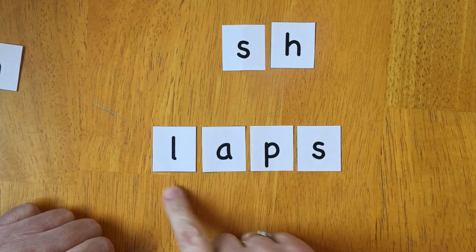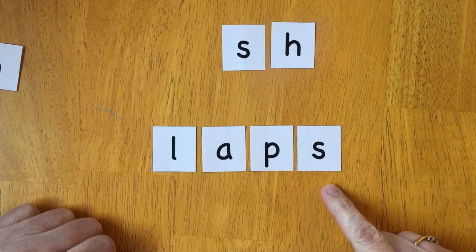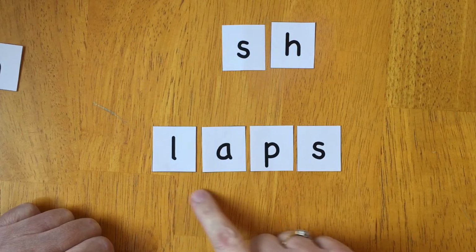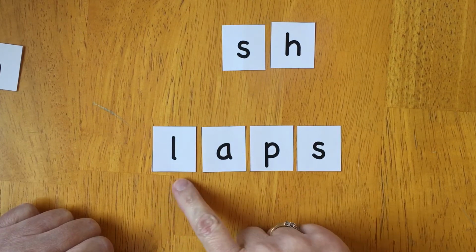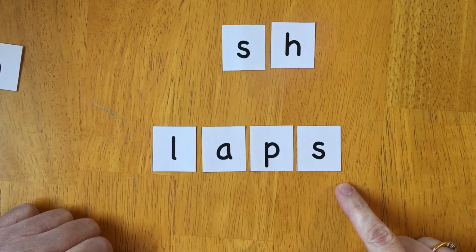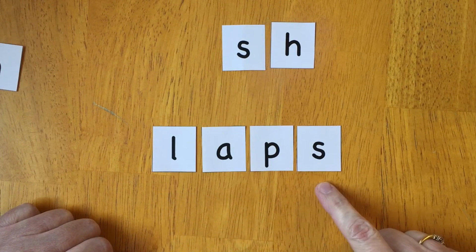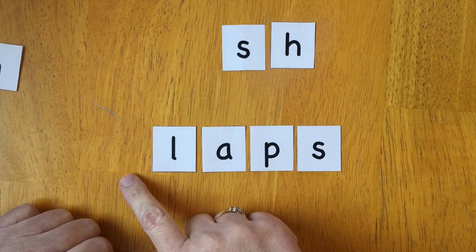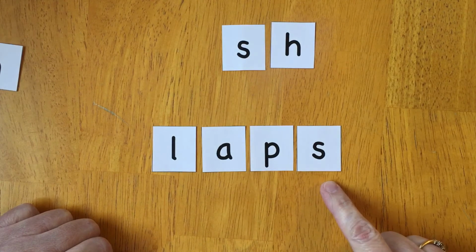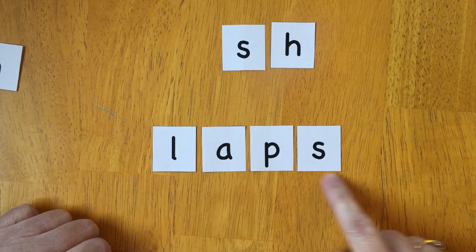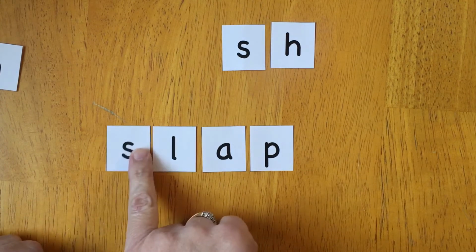Now here's one of those tricks where we're going to use the same letters to make a new word. Change these letters around somehow, and instead of laps, make it say slap. It is not a good idea to slap your hands too loudly. Slap. I hear the sound S going over here.